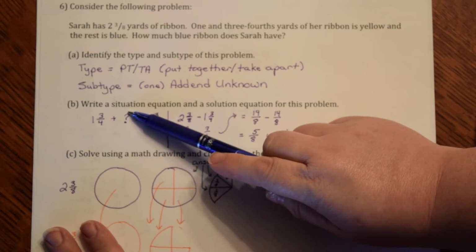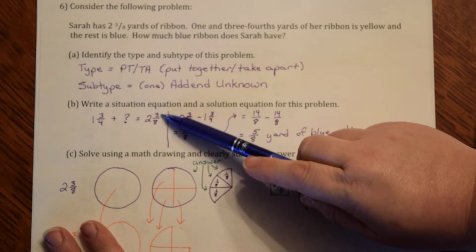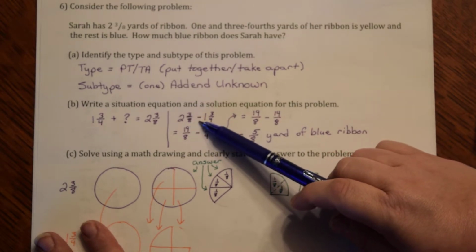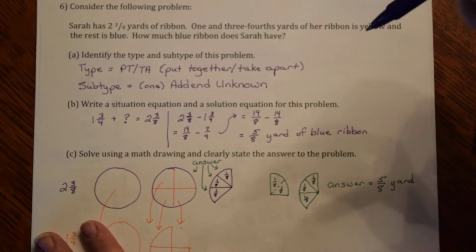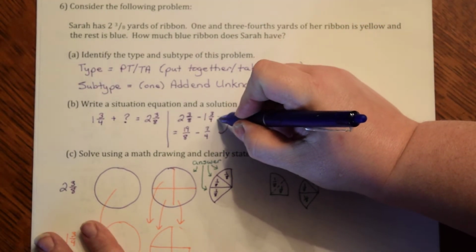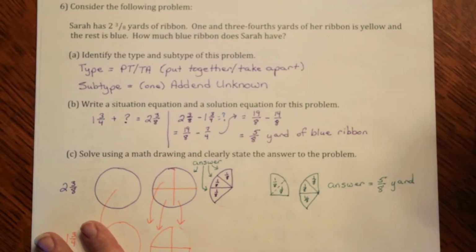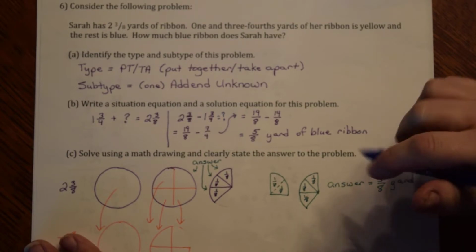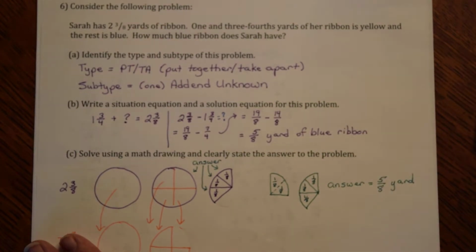So 1 3/4 plus question mark is equal to 2 3/8. Okay, so the solution equation would be 2 3/8 minus 1 3/4 is equal to question mark. And then if you want, you can go ahead and solve it.